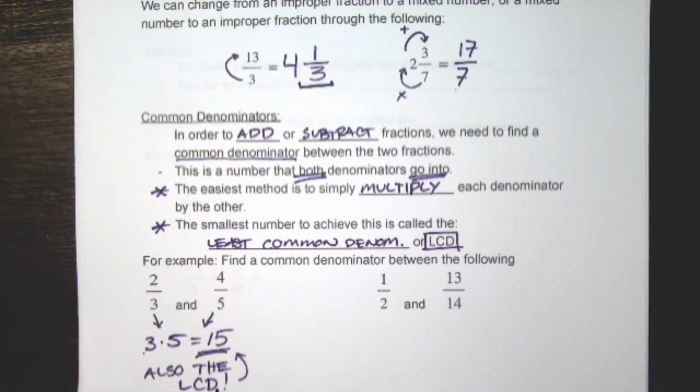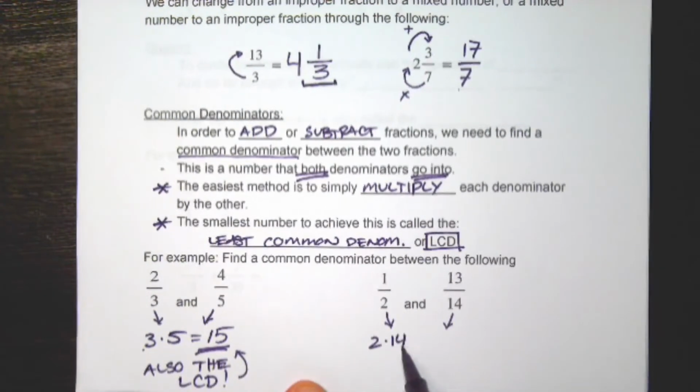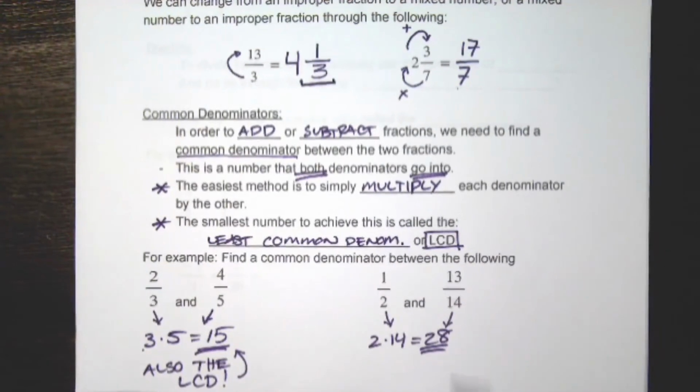I think we're actually a little bit lucky that that's the case, because we'll see when that doesn't happen necessarily. Now, if we were to use this common denominator to add these fractions, it means that because we have the LCD one more time, we don't have to simplify at the end. It's already done for us. Now, let's move on here to the second example. Again, the most common method is just to multiply the two numbers together. So 2 times 14, and that gives us 28. Now, again, just by construction, 28 is something they both go into. 2 goes into 28 14 times. 14 goes into 28 2 times. But is this the LCD?